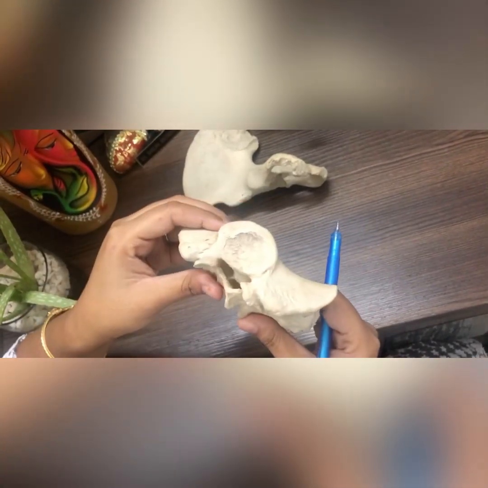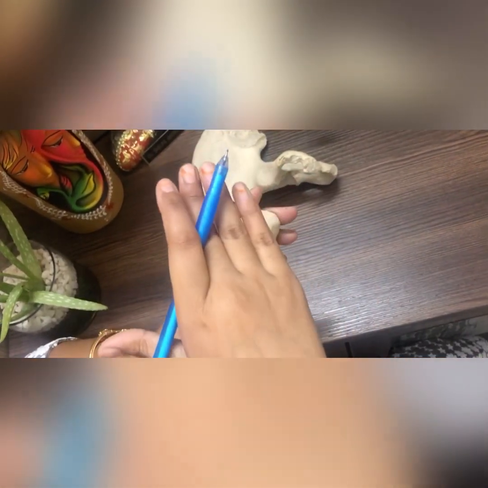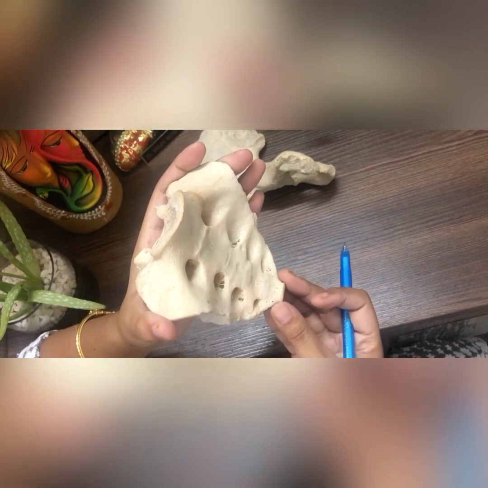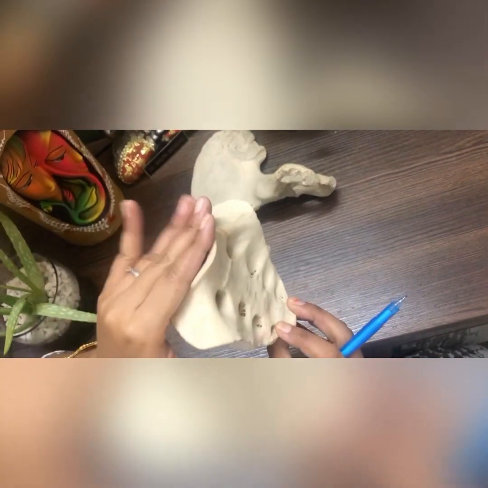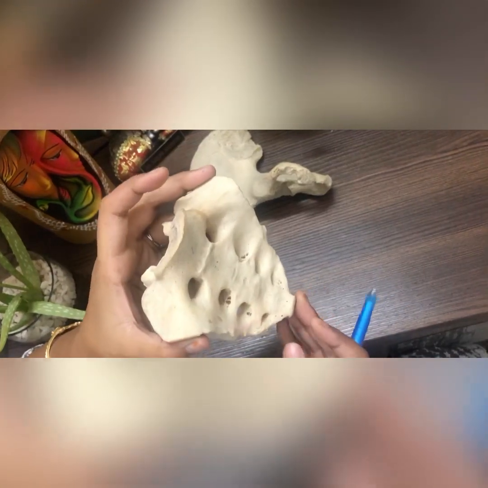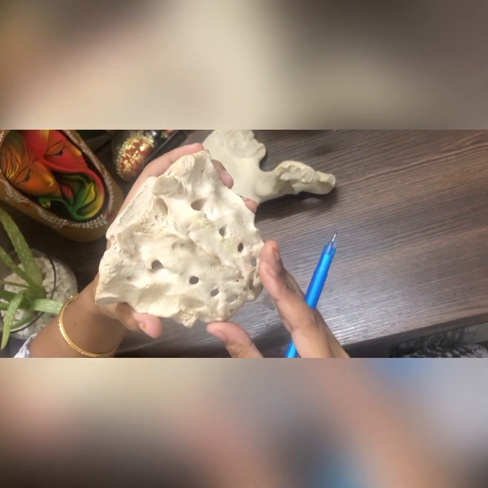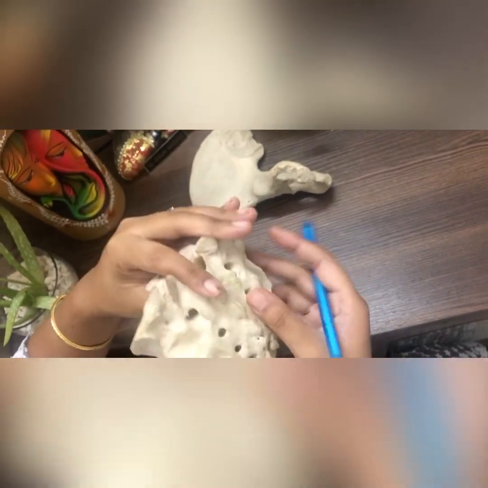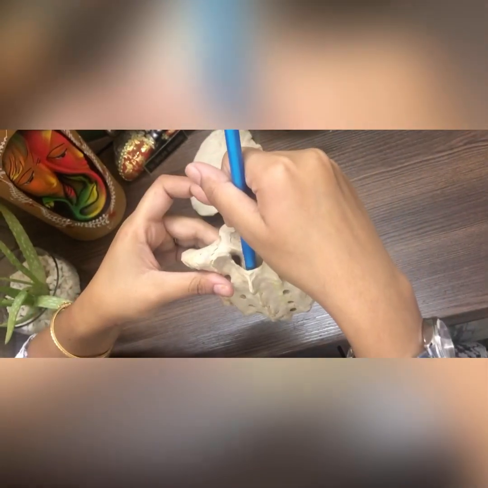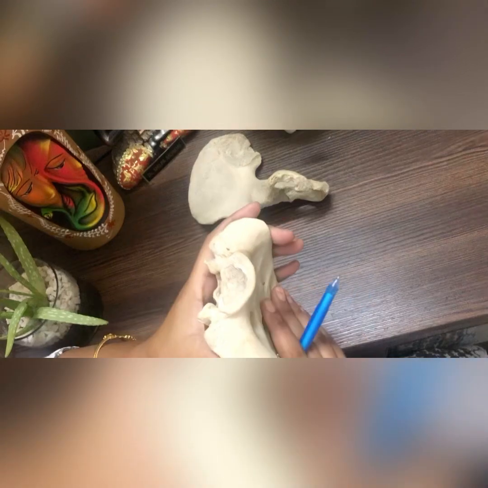Okay, and what are the presenting parts of this bone? It has one base, one apex. As I have told you, this is a triangular shaped bone, so it must have one base, one apex, one pelvic surface, one dorsal surface, 2 lateral surfaces, and one sacral canal. Now come to the base of the sacrum.